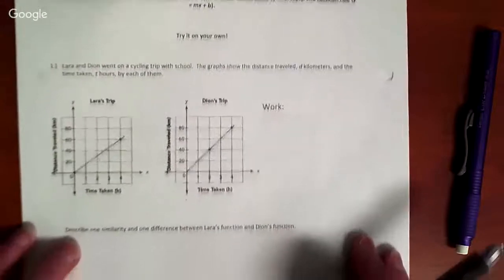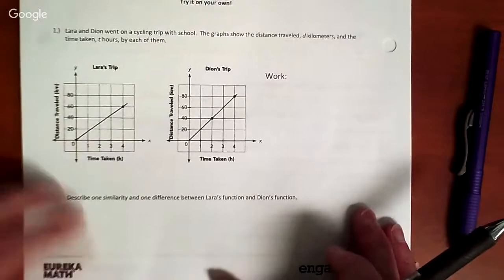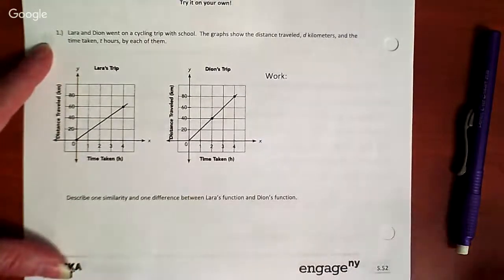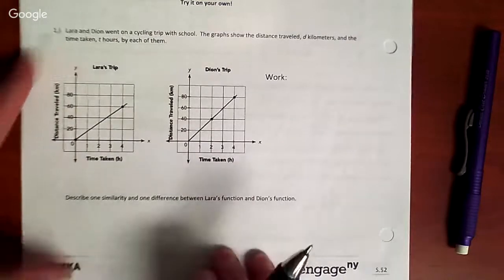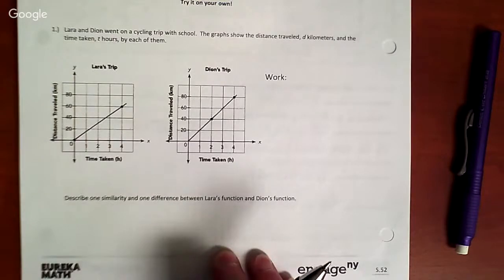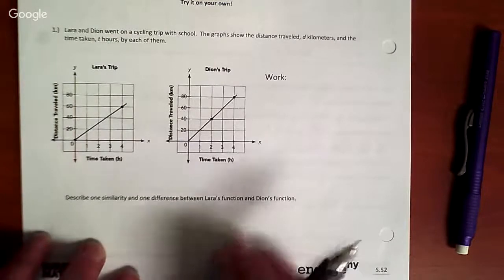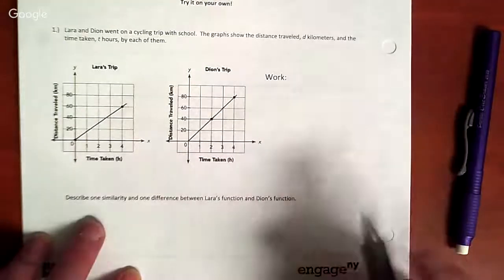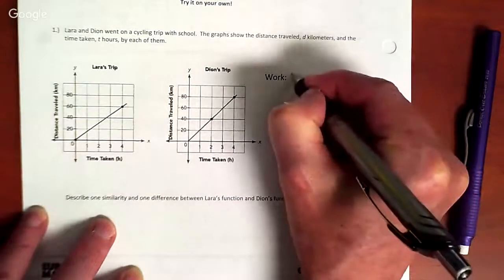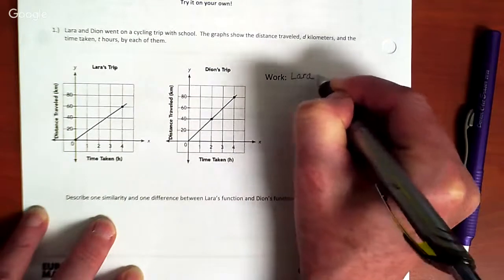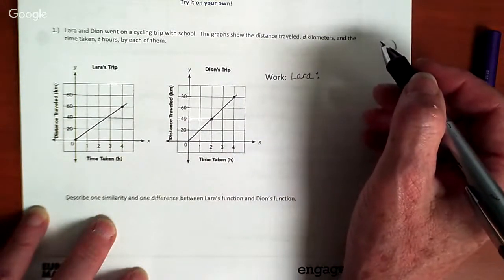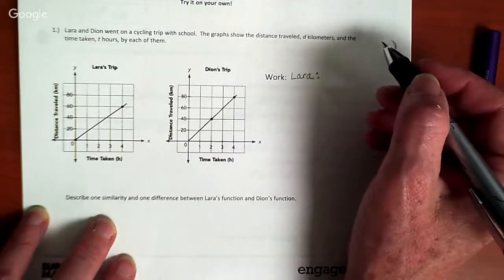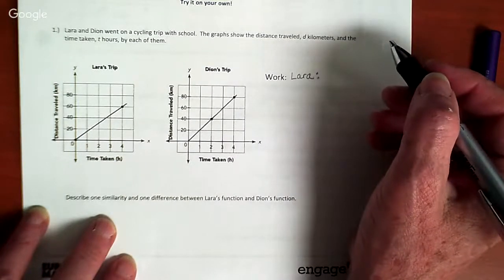So Lara and Dion went on a cycling trip with school. The graphs show the distance traveled, d kilometers, and the time taken, t hours, by each of them. So here's our work. We're going to do our work over here. So Lara, the first thing is her rate of change. Well, actually, let's do our initial value because that's the easiest.